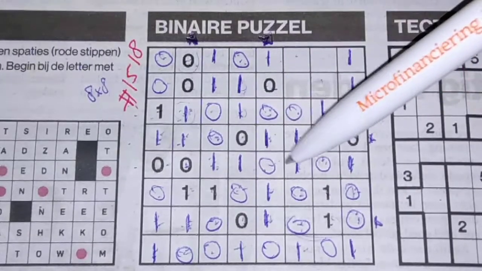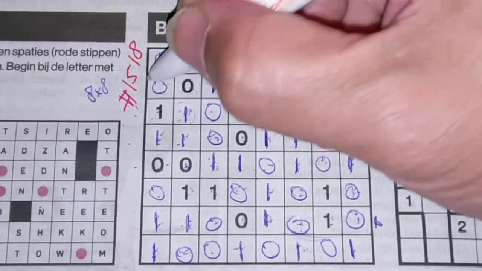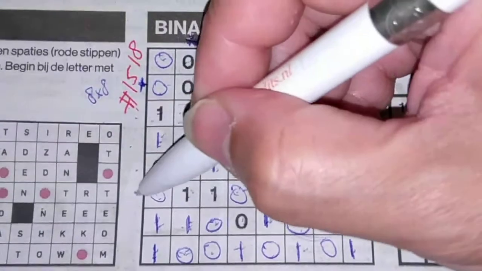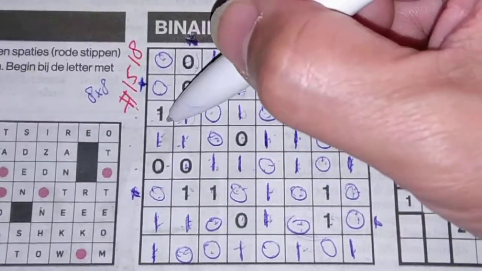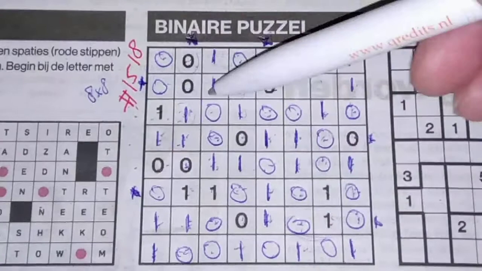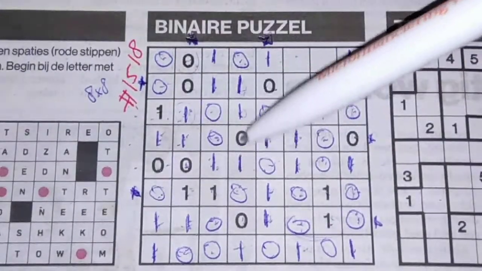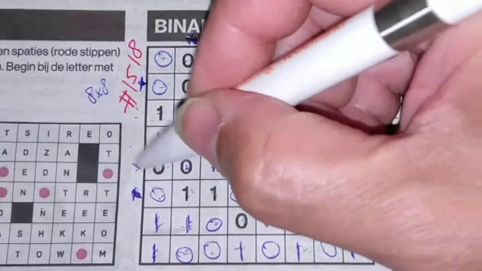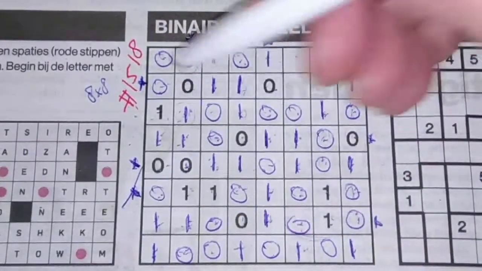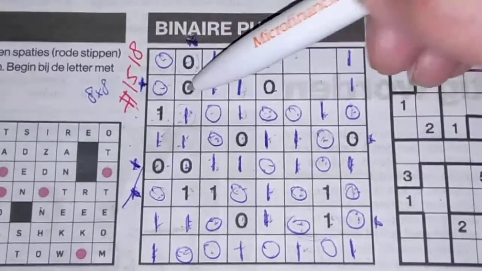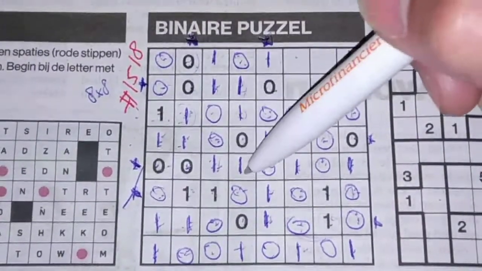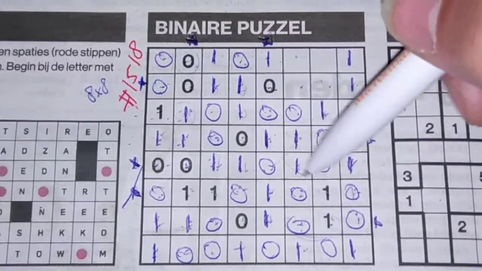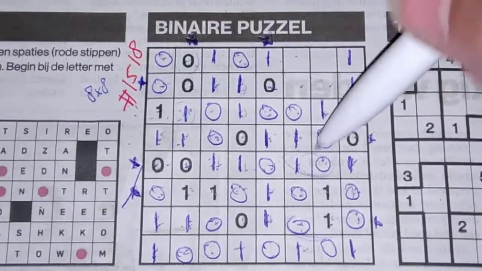Double O, 1 1 0 1. Yes. The second row and 3 and the sixth row. Oh no. The fifth, the fifth row. This is not correct. 0 0 0 0 1 1 1 1 0 0. Empty box, 1, 1. So I need to switch these two boxes.